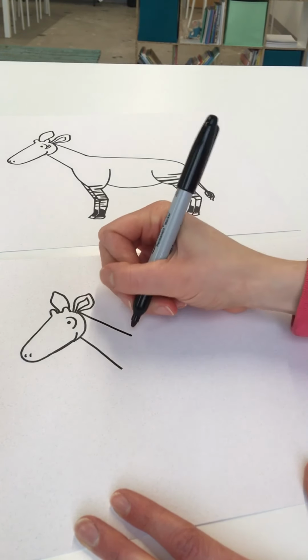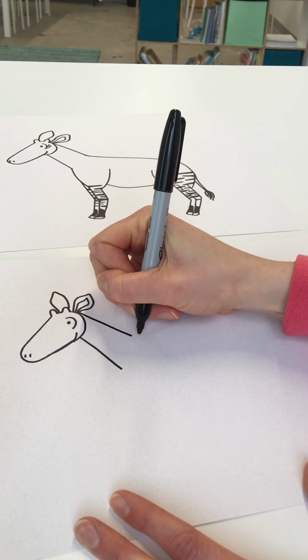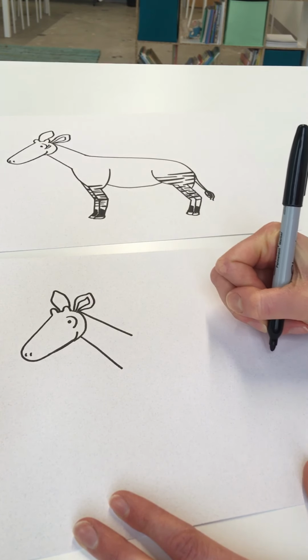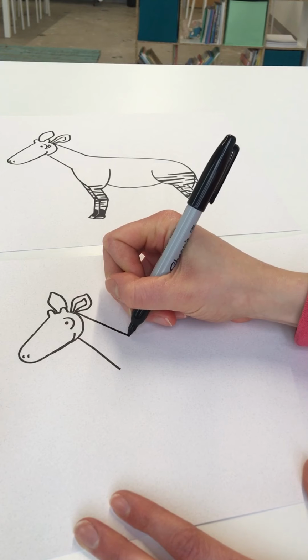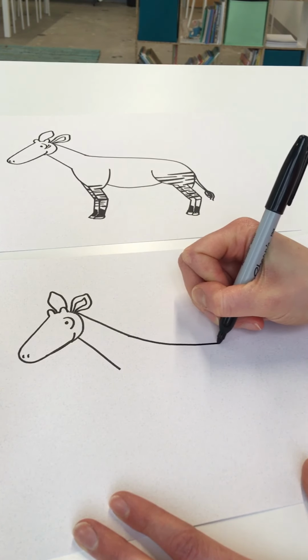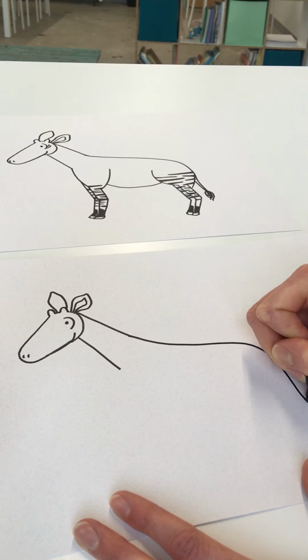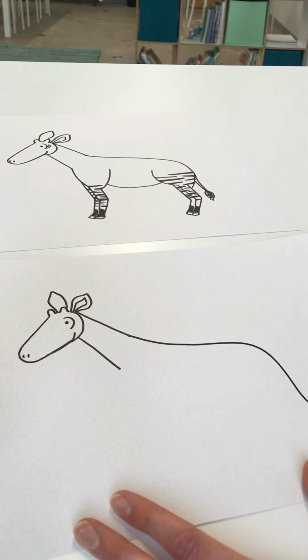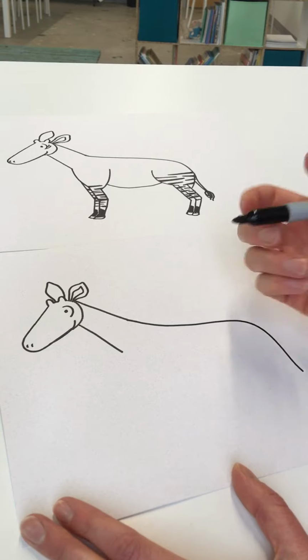So their bodies, they start up by their neck and then they slope down to their back legs here. So I'm gonna start right at the edge of the neck here, and then just take a gradual curve and tuck that under. And this is gonna become his tail. From here, we'll move on to his front legs.